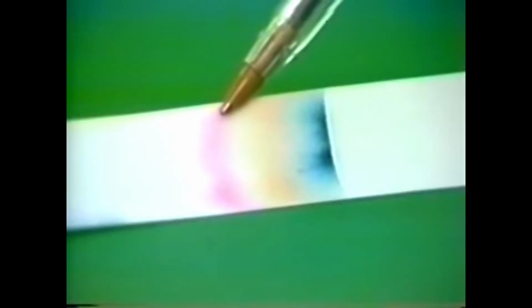As the solvent is drawn up the paper, it carries the ink with it. The ink begins to separate into colored bands. With the passage of time, colors can be seen corresponding to different compounds in the ink. We have a red, a yellow, and a blue component, originally mixed to make the black ink.